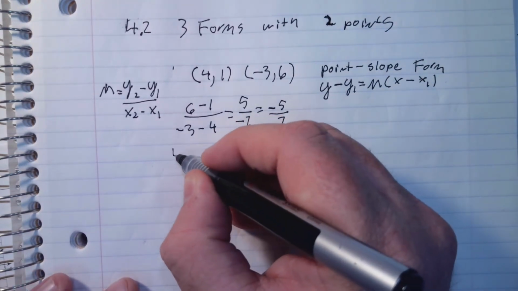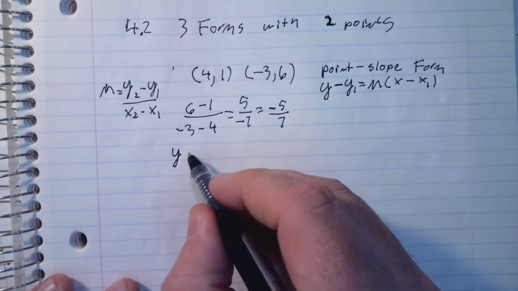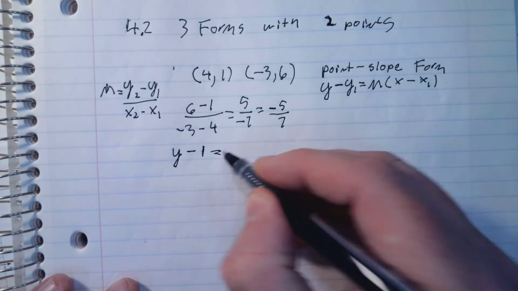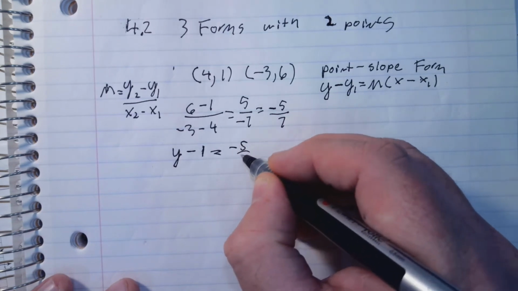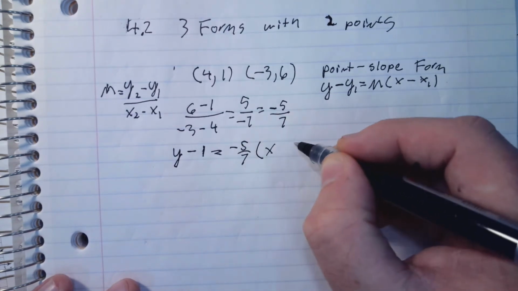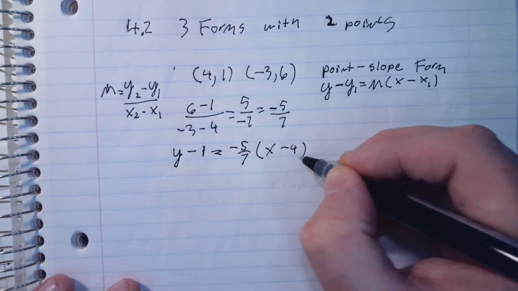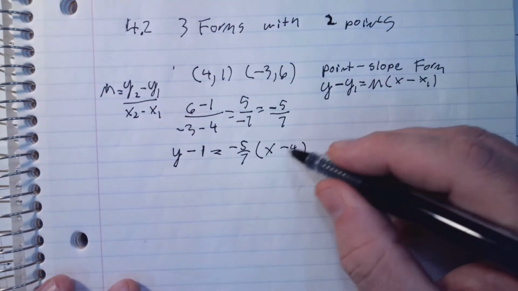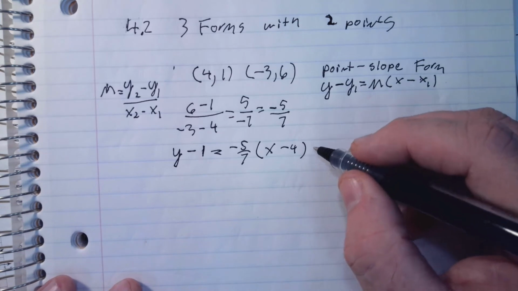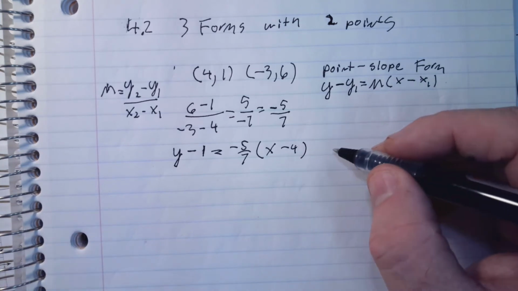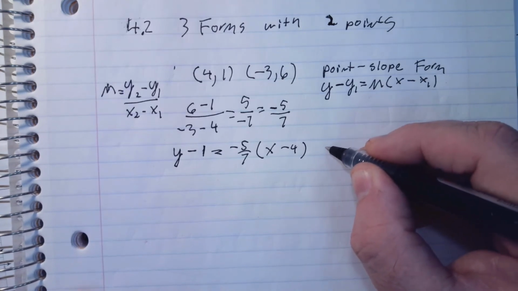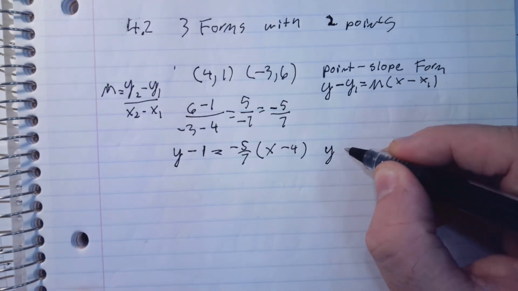First answer to this is y minus what number? Equals -5/7 x minus 4, is that one of the answers? That one's right. If I put this on your worksheet, which I did, I don't know which one they want. This one is definitely one of the answers. But I'll also accept this as my answer.